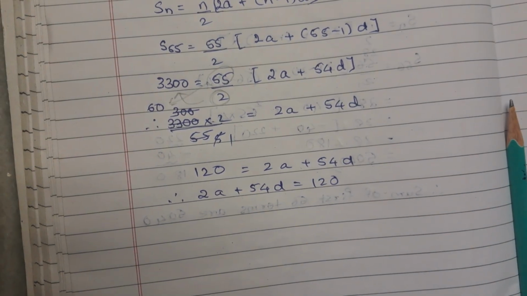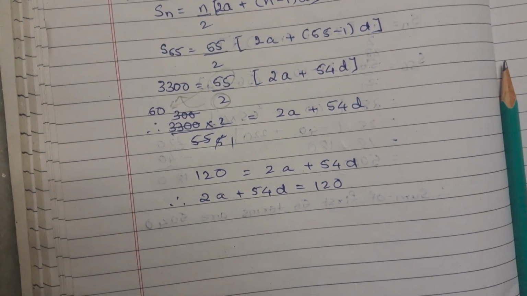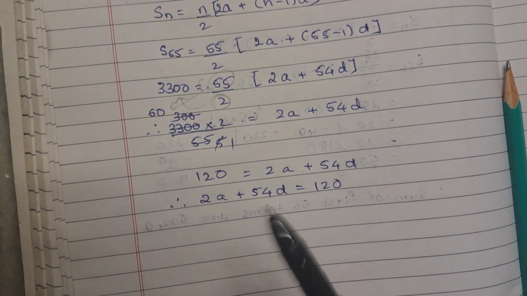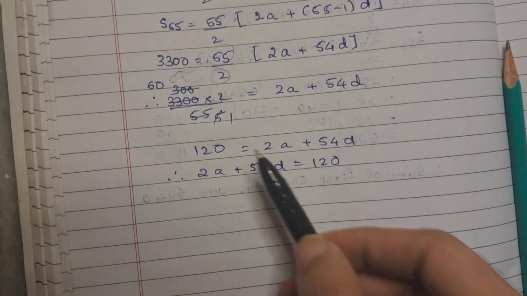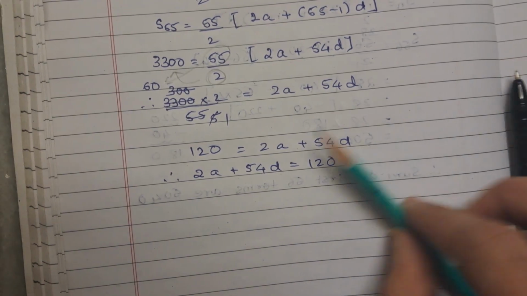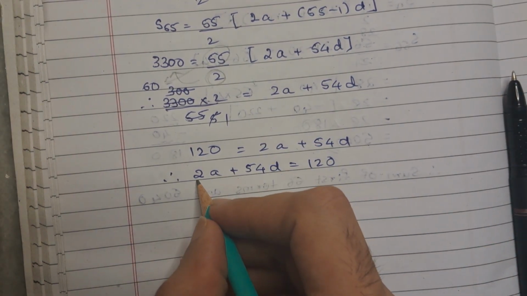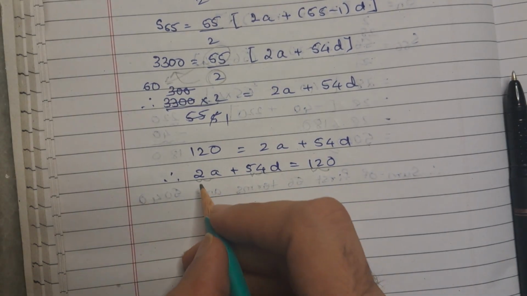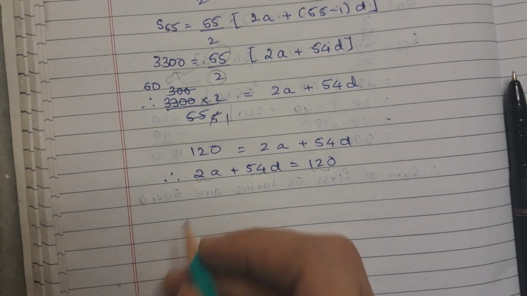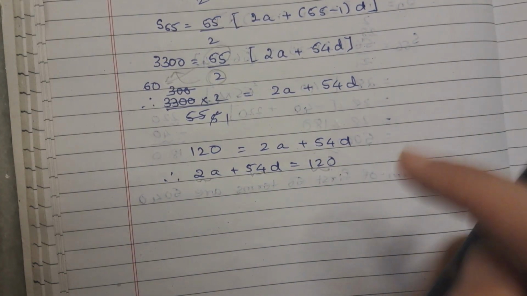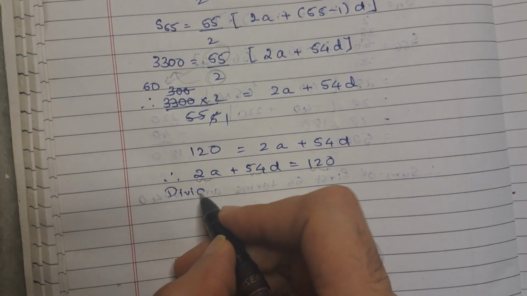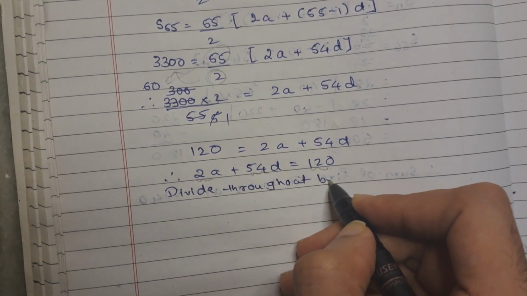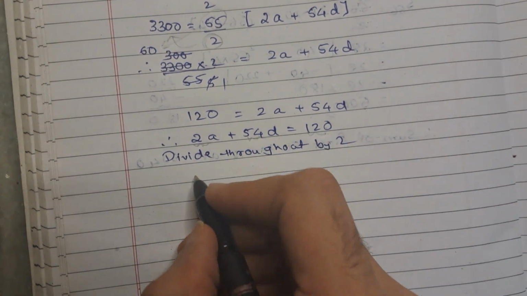So what happens, right? Here, all the numbers, if you see, are multiples of 2. So we can still simplify it further. Usually students just forget to do that, because of which the sum becomes a bit complex. So the best part is to do something so that it can be simplified a bit more. So what you can do is divide throughout by 2. By that, all these numbers will become much smaller. Let's see, it will make the sum easier.